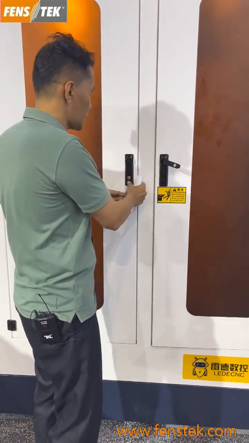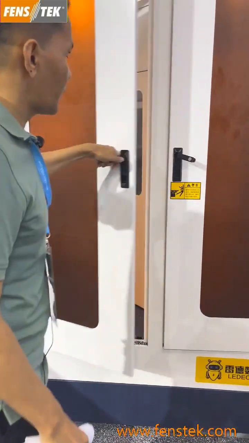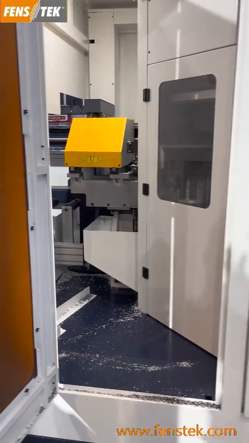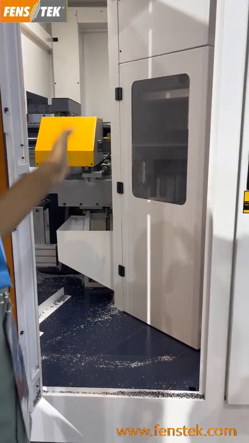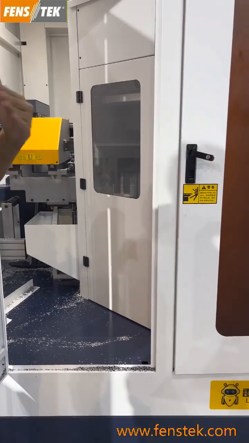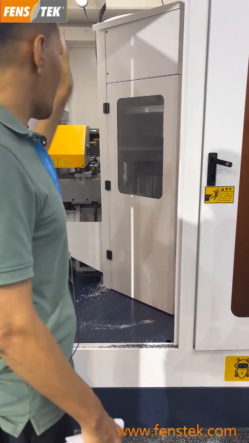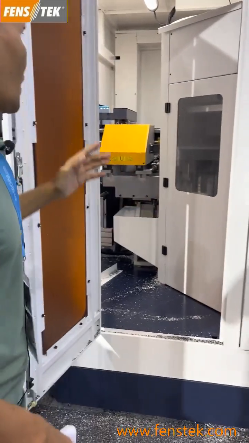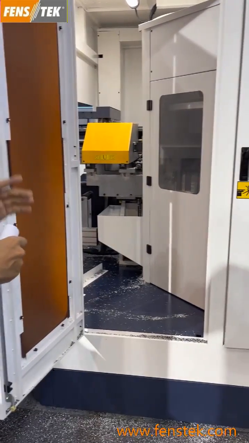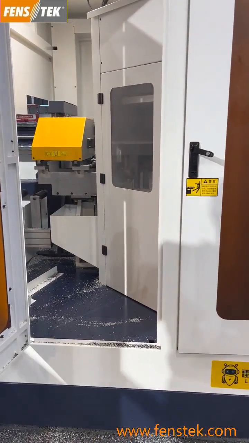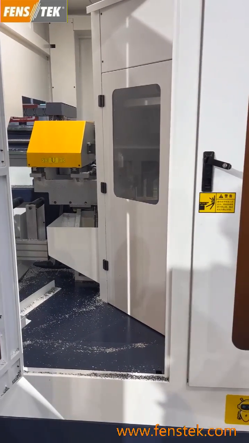For the cutting unit, we are using three cutting saws: 45 degree plus, 45 degree minus, and also 90 degree. All of these are fixed to do the process with high efficiency.